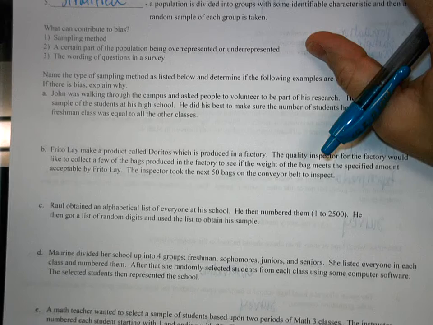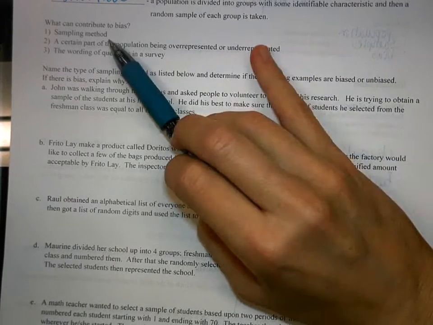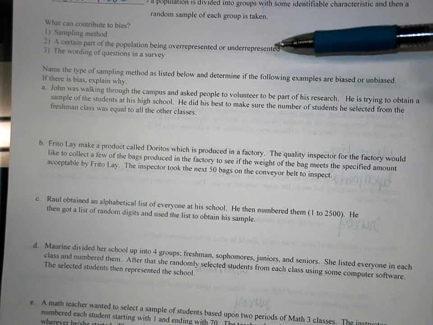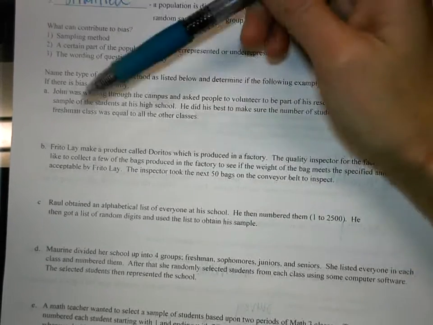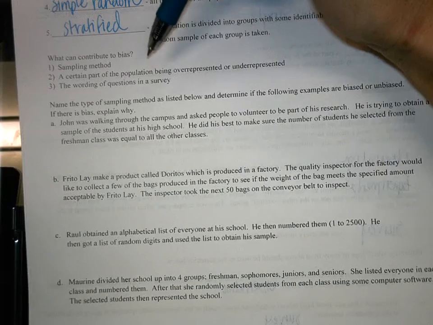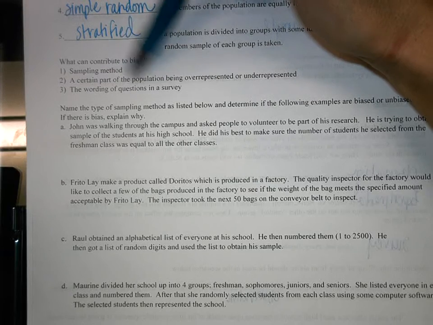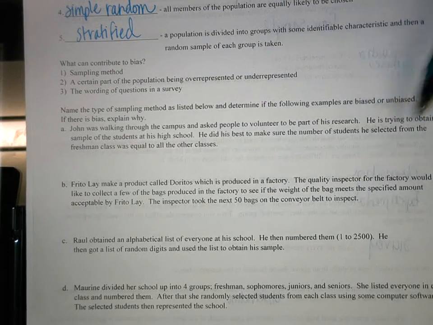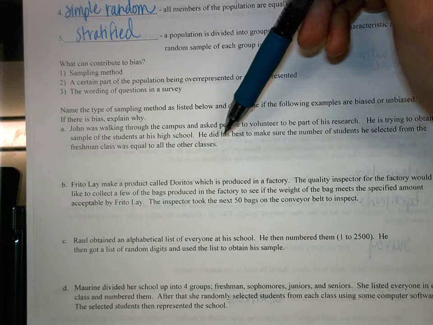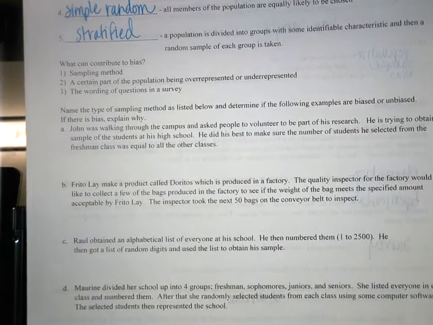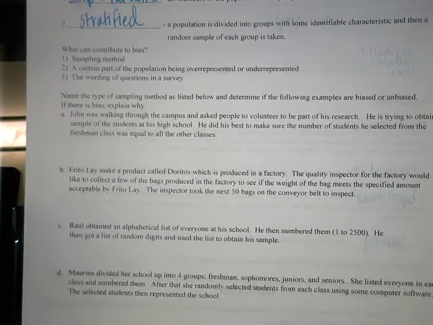We're going to talk a little bit. So we want to choose the sampling method for these situations below. And then we want to talk about is a certain part of the population being overrepresented or underrepresented? And is the wording of the question, and wait a second. Oh, just kidding. Okay. I was reading something wrong here. But it says what can contribute to bias. So this is telling you these are the different things that can contribute to the bias. And then below we're going to decide which sampling method we should use and would it have bias. Okay? Or what sampling method is being used.